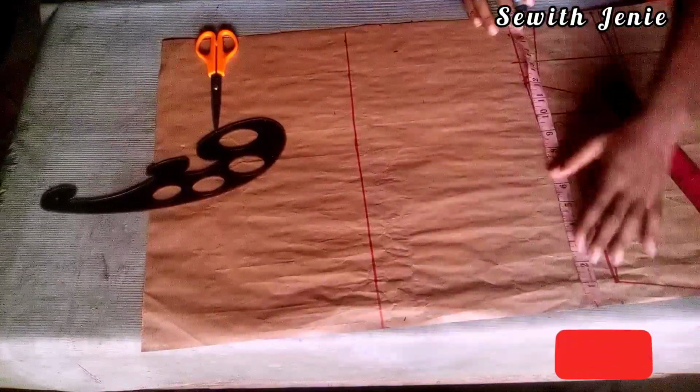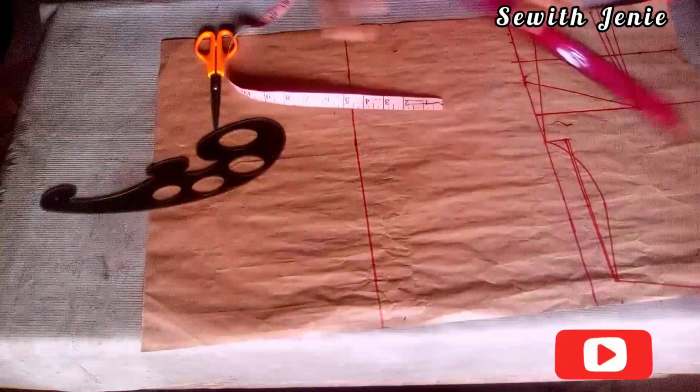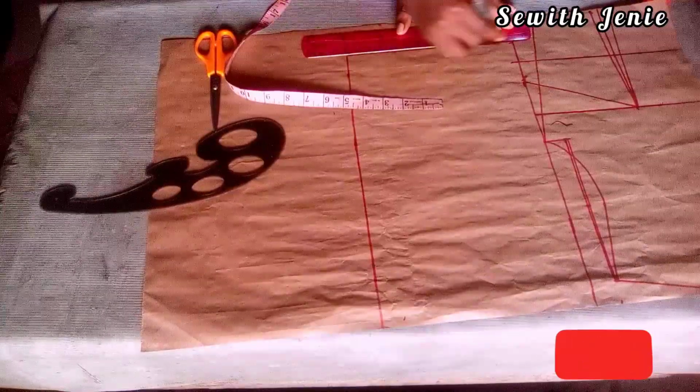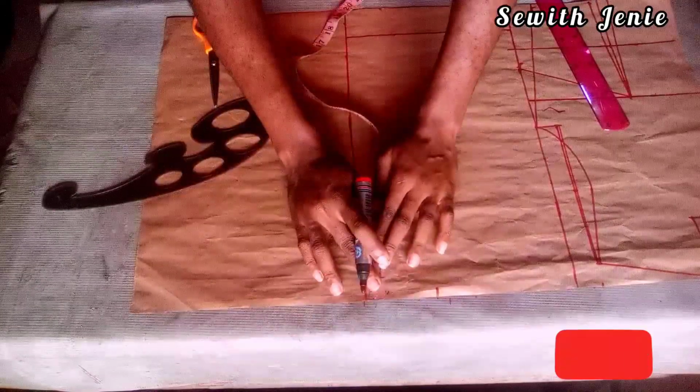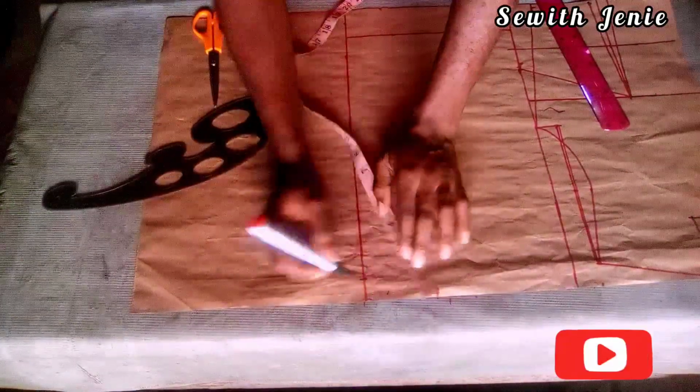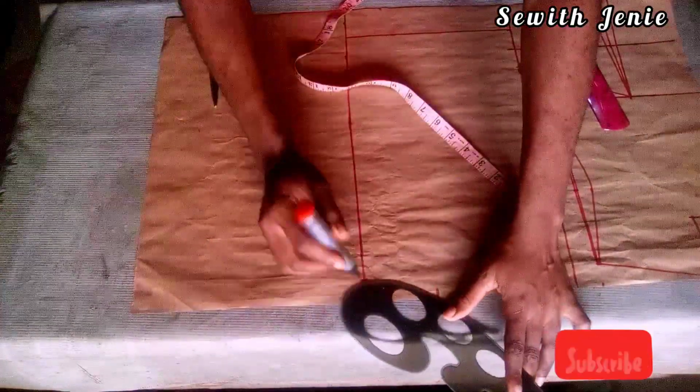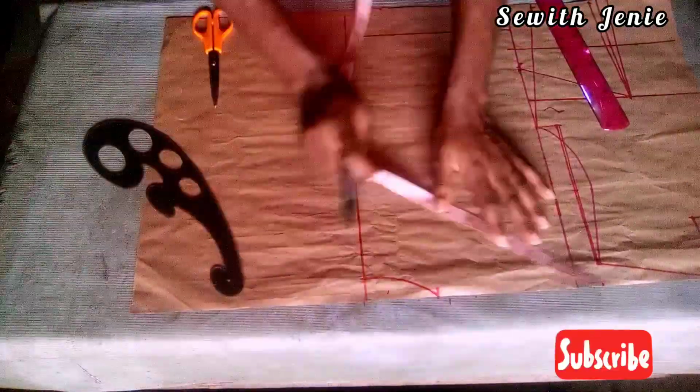Then I marked my back length, which is 15 inches. I came in by 3 inches for my neck width and a neck depth of 1 inch. So I used my curve ruler to connect it.